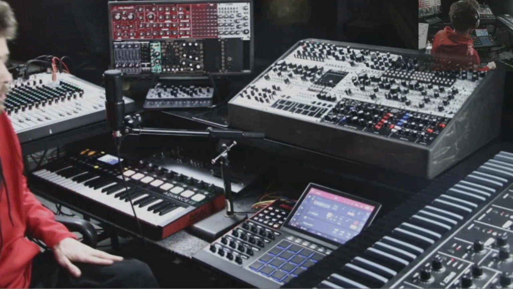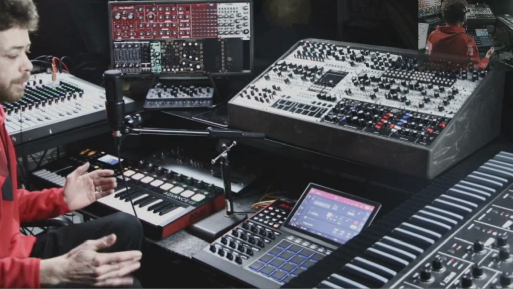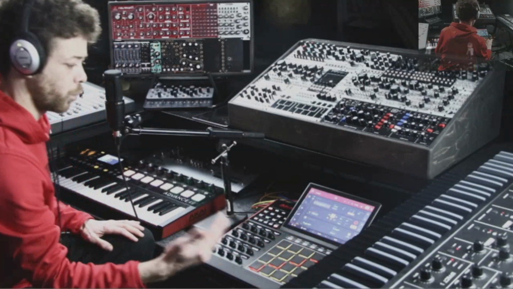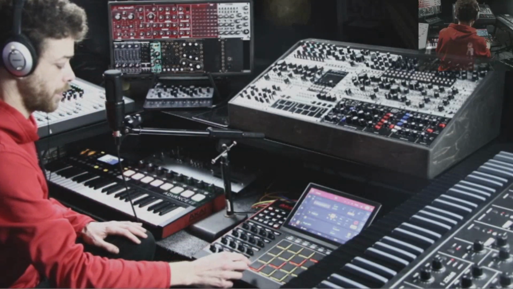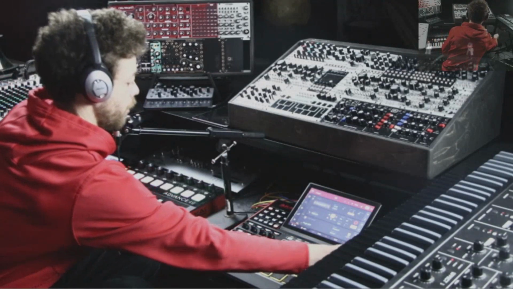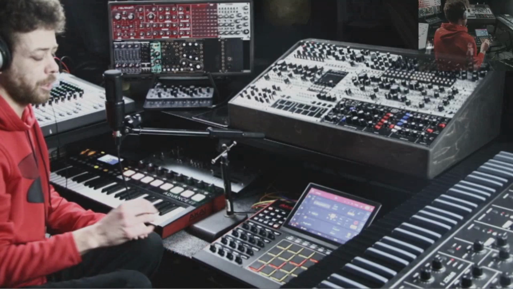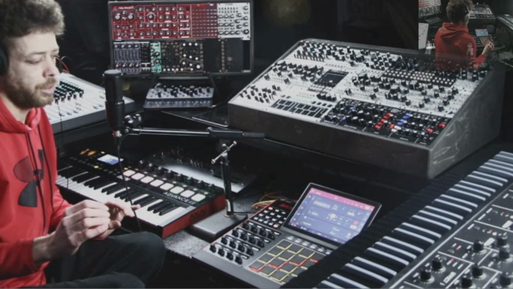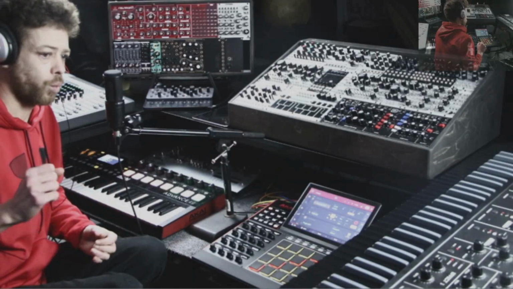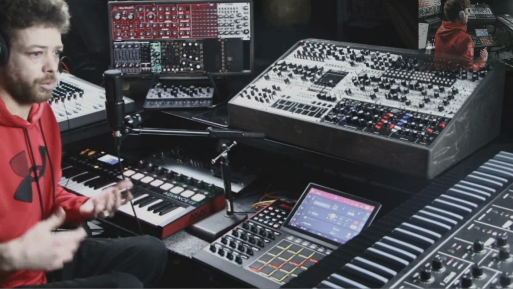I'm going to hit empty project, and I don't have a sample loaded, so I'm just going to make one. One of the cool things about the MPC, and what I've really noticed, is that whenever you are using something random, you want it to be in the same key. You don't want, you know what I'm saying?